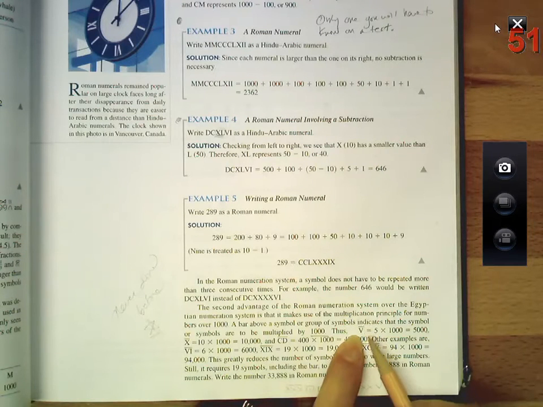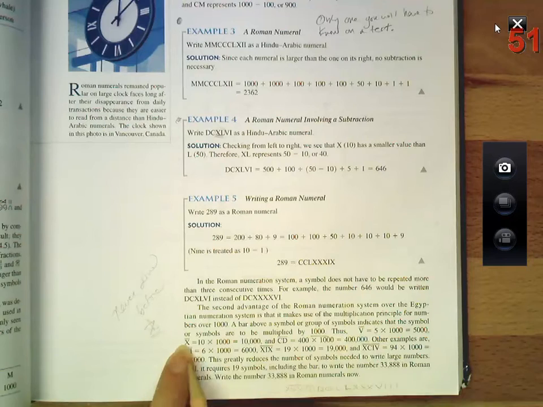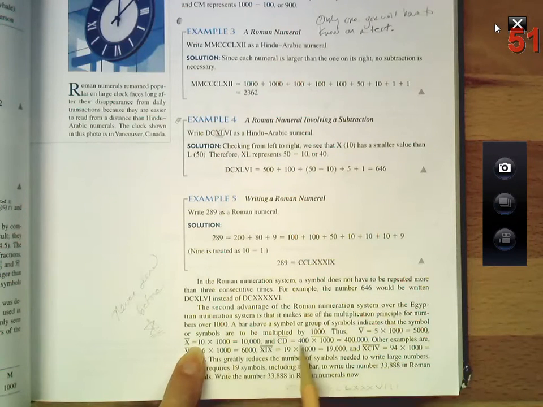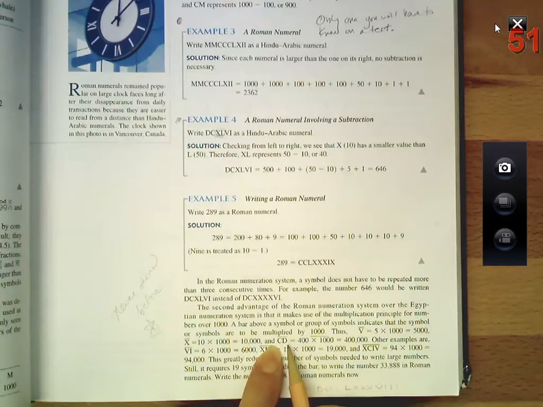That means 5 times 1,000, or 5,000. It's a lot more efficient than writing M. And then X with a bar over it is 10 times 1,000. CD, that's a small one in front of a big one, so that's 400. 100 from 500 is 400, times 1,000, or 400,000. But I had never seen that before.